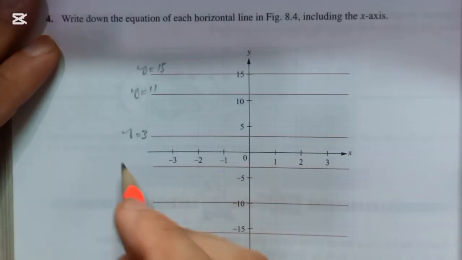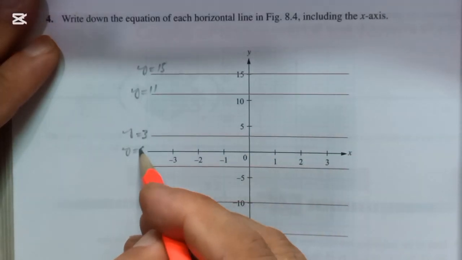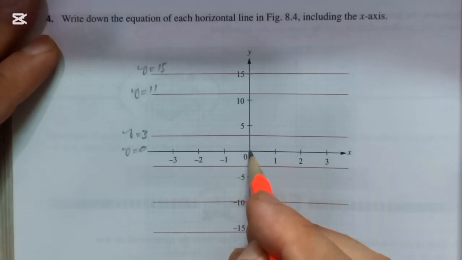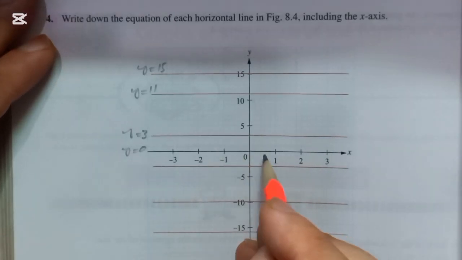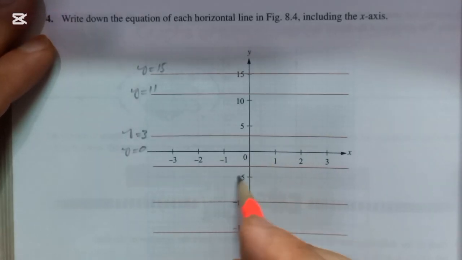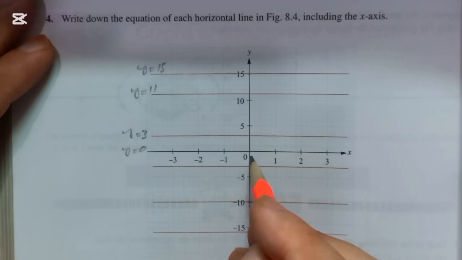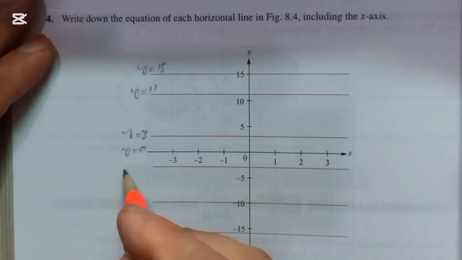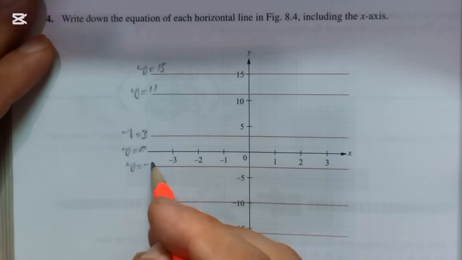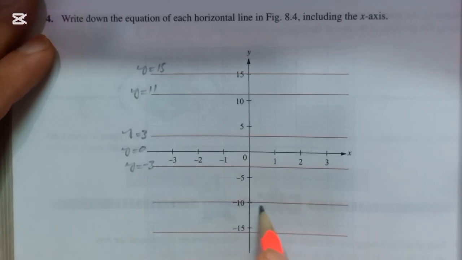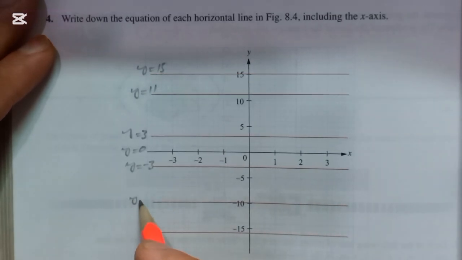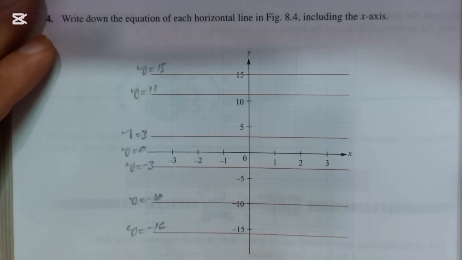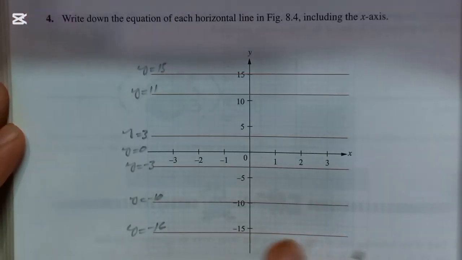Including the x-axis. The x-axis is actually y is equal to 0, because at this point y is equal to 0, so this line is passing through y is equal to 0. Likewise, this line is passing through minus 3, so y is equal to minus 3. This line is passing through minus 10, so y is equal to minus 10, and this line is passing through minus 16, so y is equal to minus 16 is the equation of this graph.